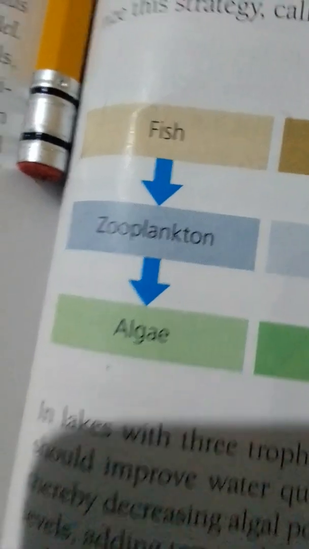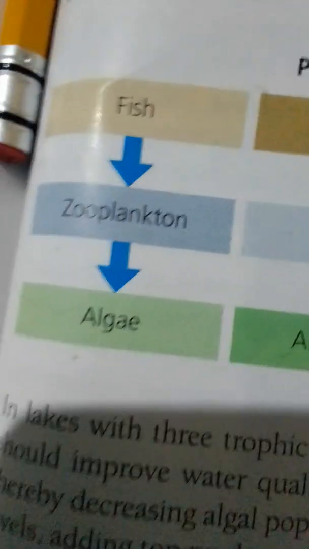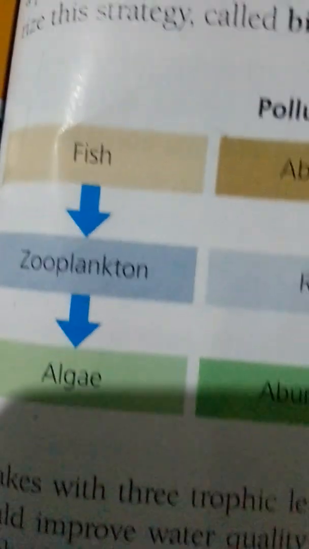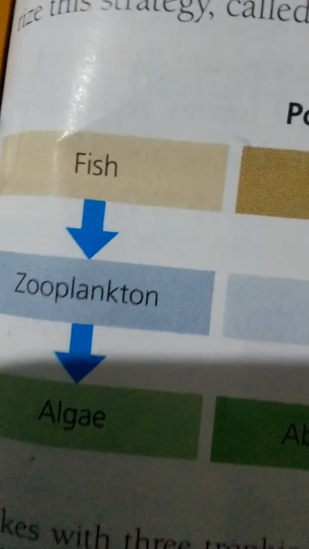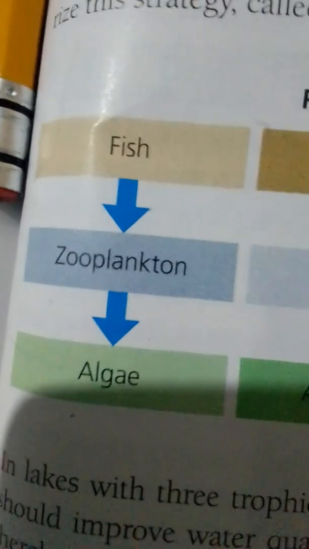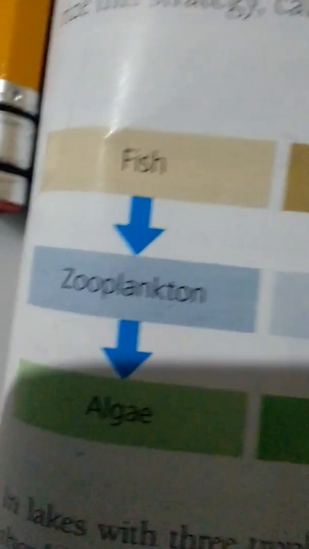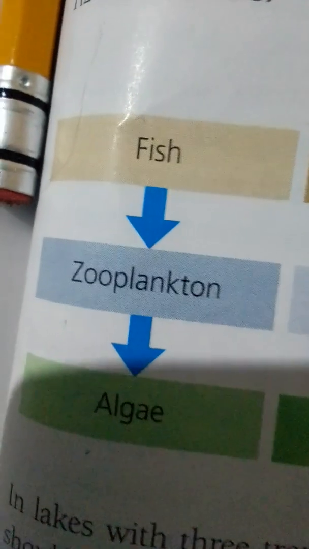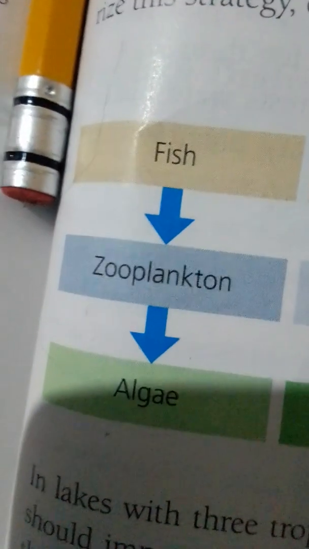To reverse these changes, ecologists removed 1,000 tons of fish from the lake between 1989 and 1993, reducing roach to about 20% of their former abundance.